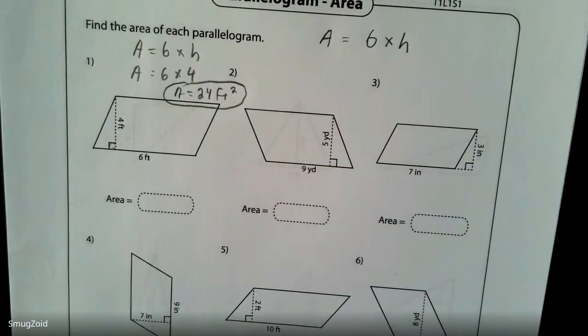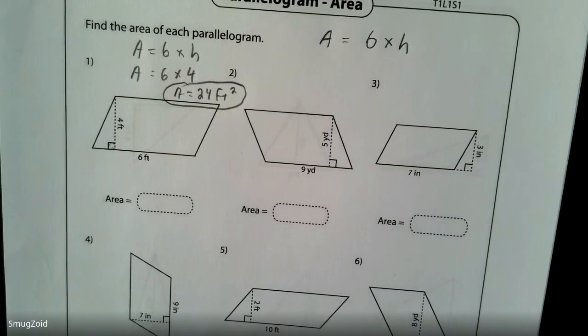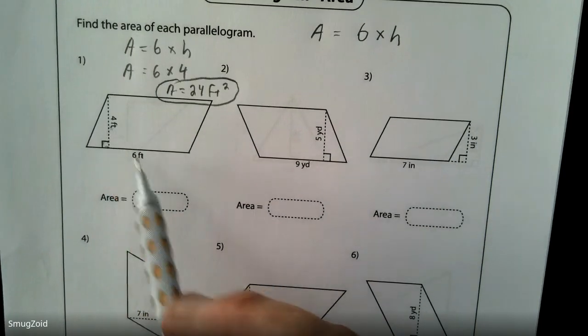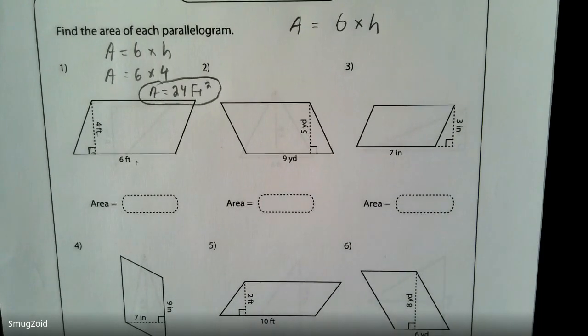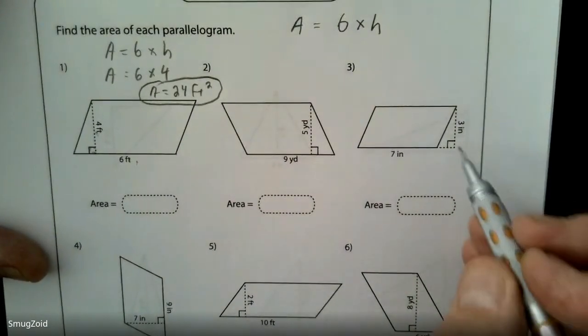Wait, so we're just doing 4 times 6? Yep. Where's the square come from? Because it's foot times foot, which makes it foot squared. If you went x times x, it'd be x squared. It's foot times foot, makes it foot squared. Yes, sure. But for all these, we're going to add the units. You have to have whatever it is, and we'll do the next one.